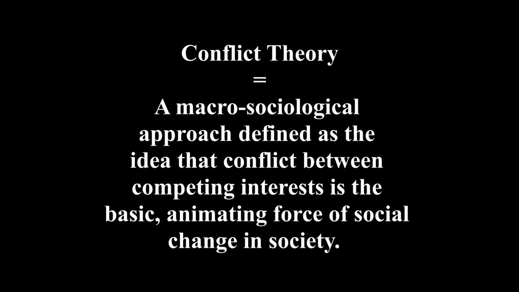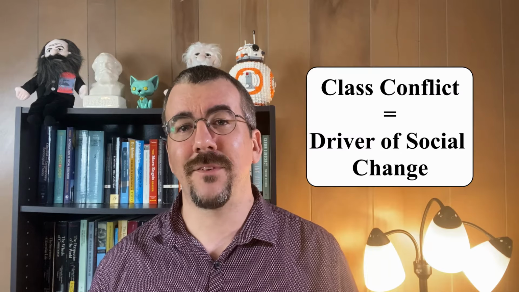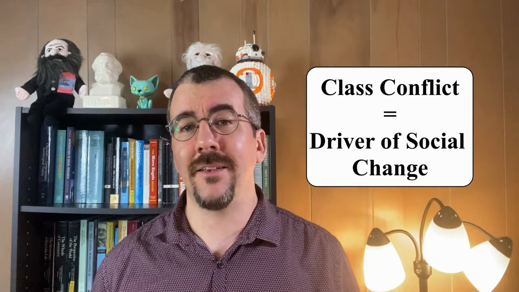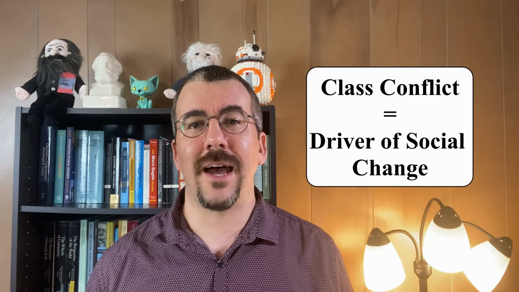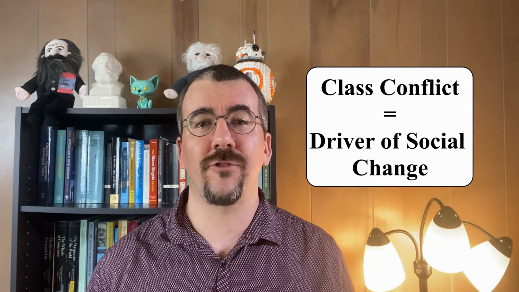Let's move on to conflict theory. Conflict theory is a macro-sociological approach defined as the idea that conflict between competing interests is the basic animating force of social change in society. This framework is mostly derived from the work of the 19th century scholar Karl Marx, who theorized that class conflict between the owning and non-owning classes is the central driving force of social change throughout history.